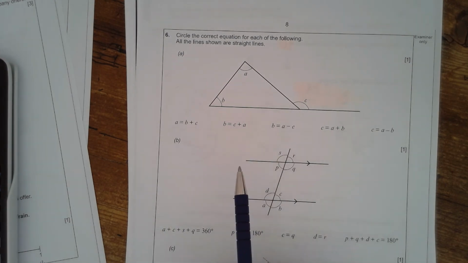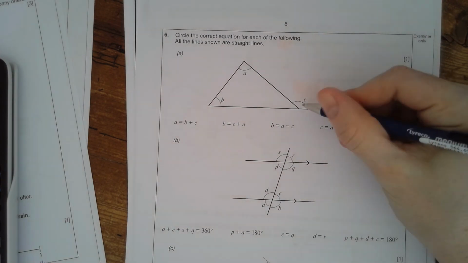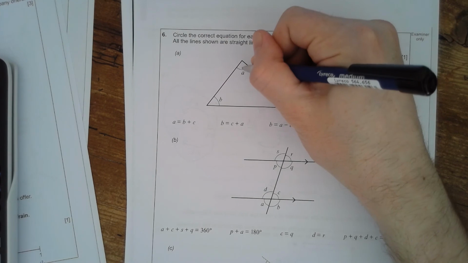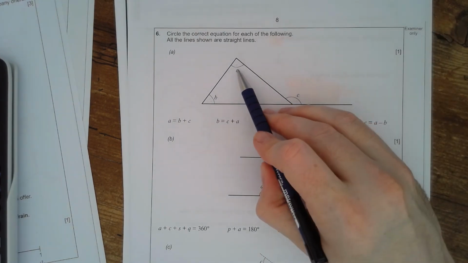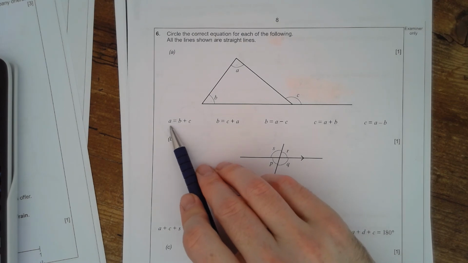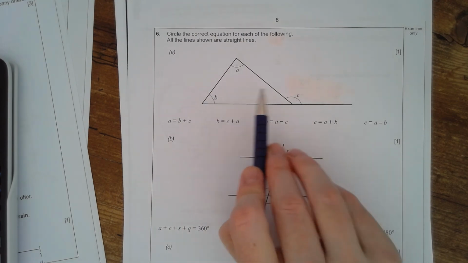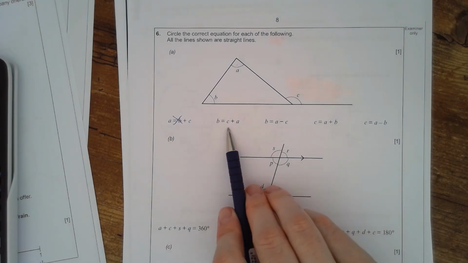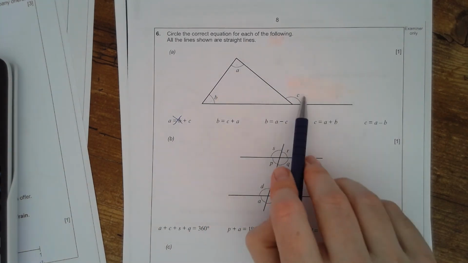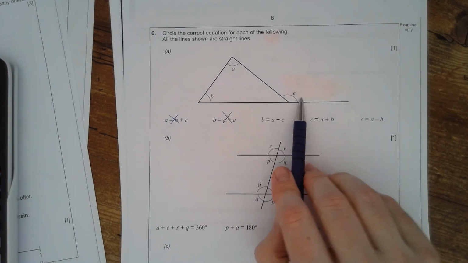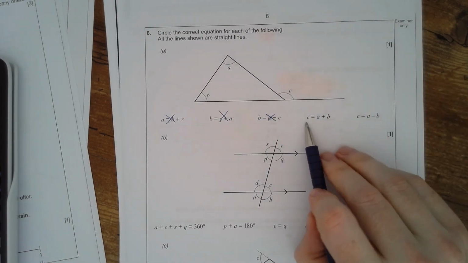Now, you're expected to know this, that this angle here on the outside is the same as this angle plus this angle. So what I'm looking for is C is equal to A plus B, okay? Now here, we're told that A is equal to B plus C. That's not my option, okay? That's not true. This one here, B is equal to those two add together? No. B is equal to A minus C? No. C, there we go.